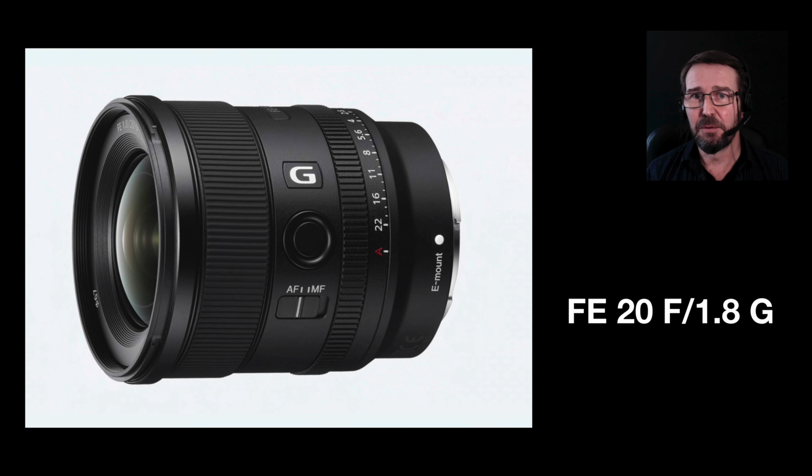I have to say, once I've been using the 24 and the 20mm, I suspect I'll be going out with the 20mm more often. I do have that 24 covered by the 16-35 GM lens and the 24-105, but the 20mm is just a little bit wider than the 24-105, and it's obviously a lot more portable than the 16-35.